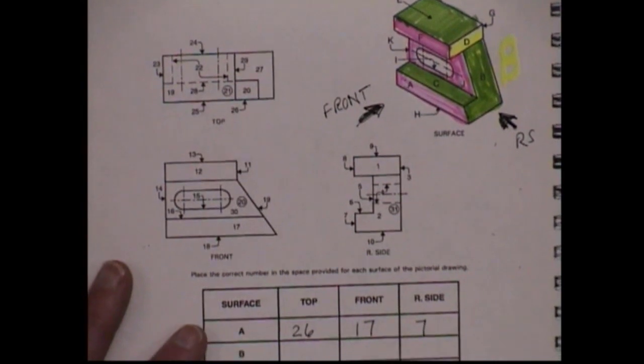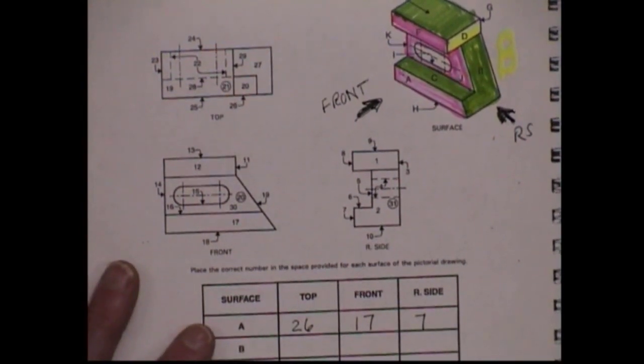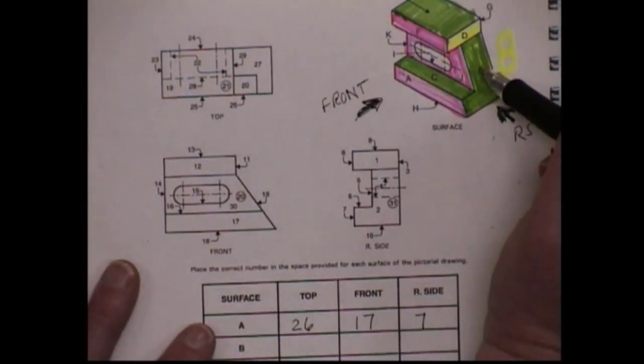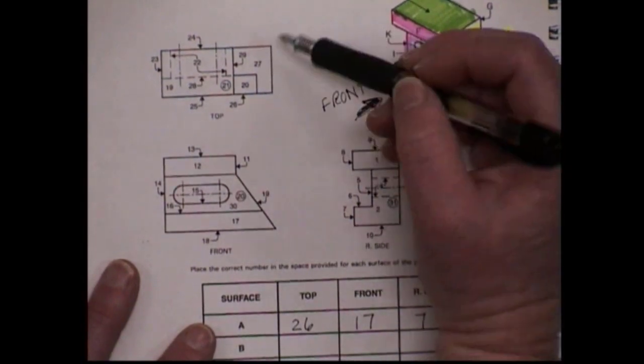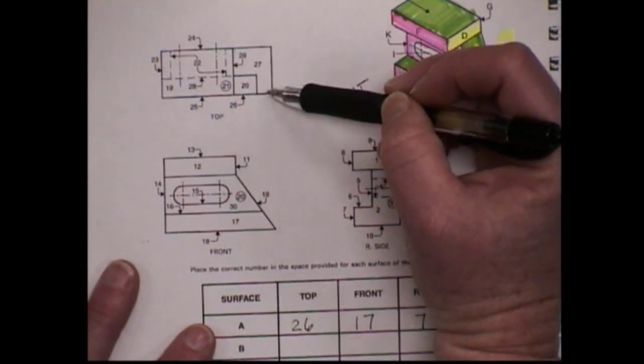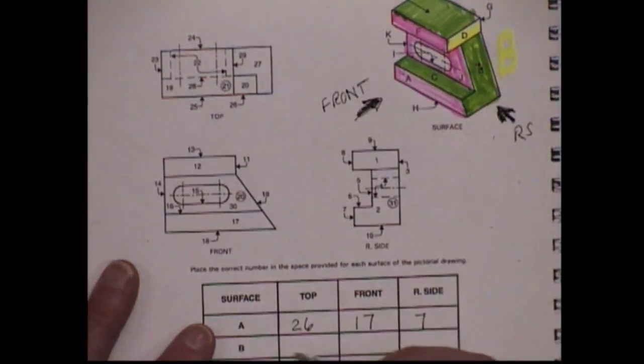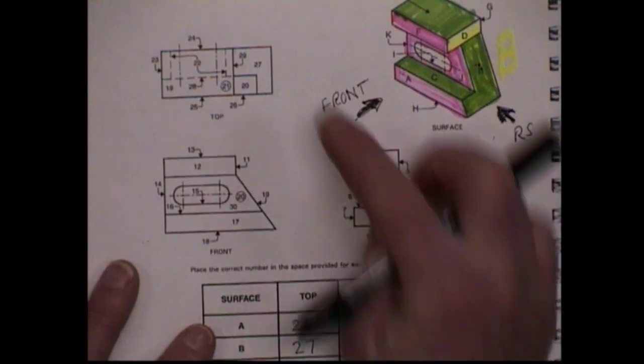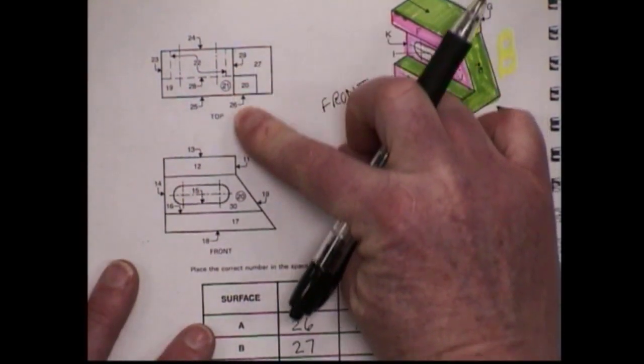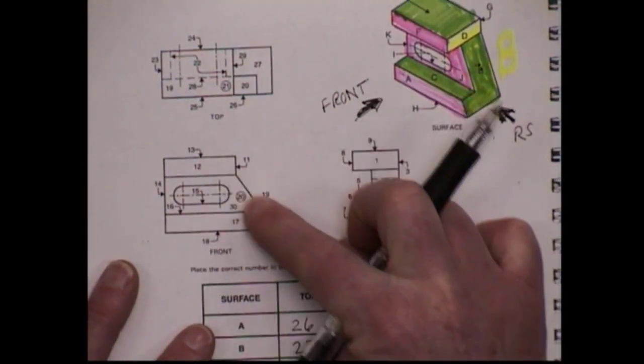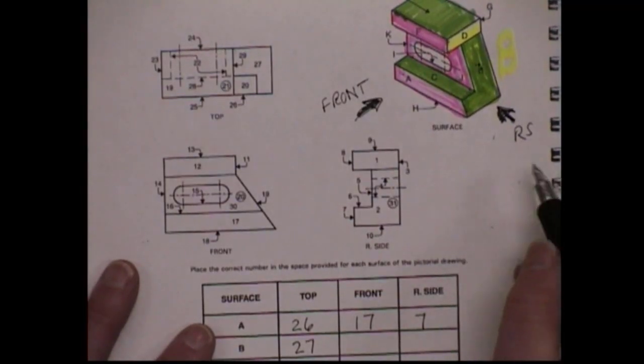Okay, and then B in the top view, we said we would see it in the top view, but it's going to be shorter than what it actually is in the picture. So we're going to see it as this kind of L shape here for 27. And then again, if we bring that down, where do we see B in the front view?